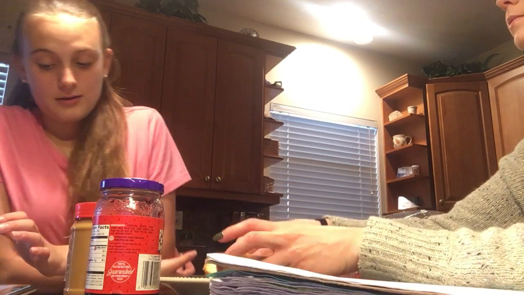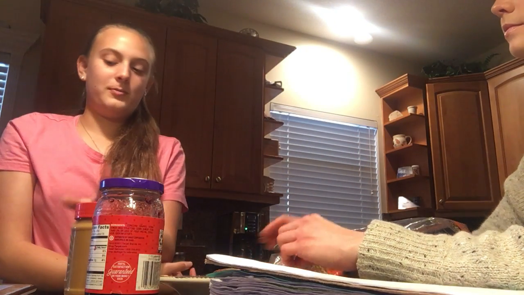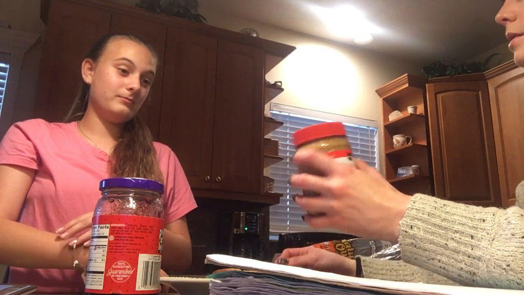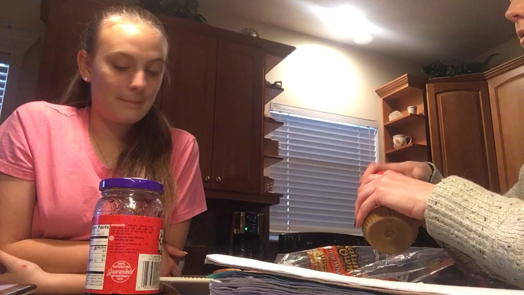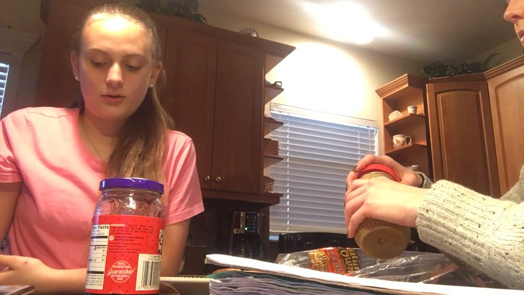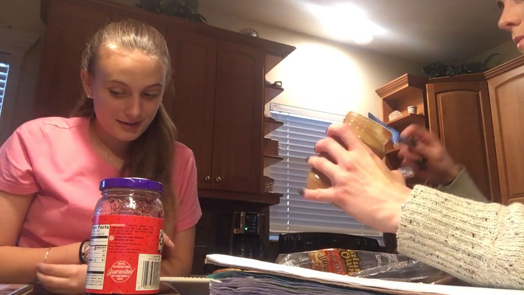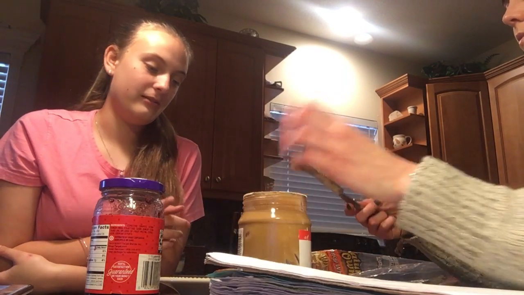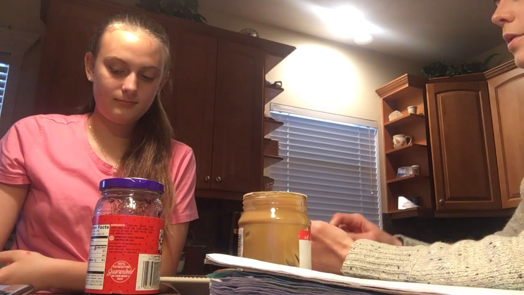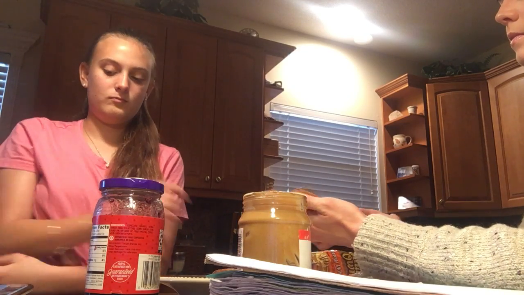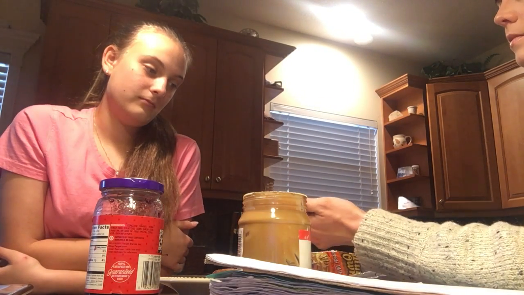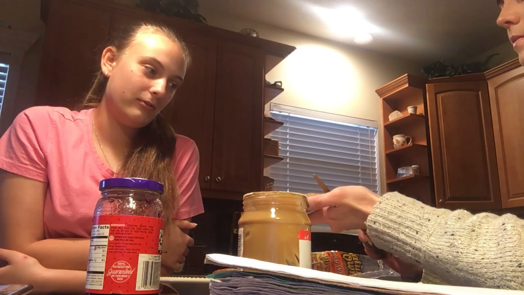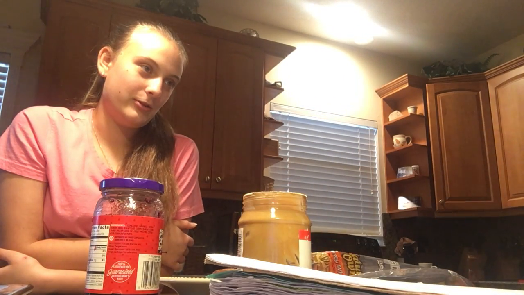Okay. So you have to open the jar of peanut butter, and you have to twist to your left to open it. Okay. So then you have to put your butter knife in, and you have to take out a scoop of peanut butter. And then you spread it on 1 piece of bread, all over. All right. And then if you want to, you can wipe the knife off, just so the peanut butter doesn't get in the jelly.